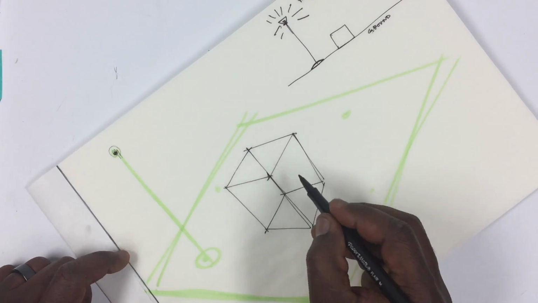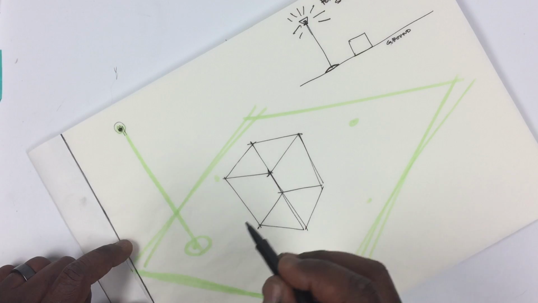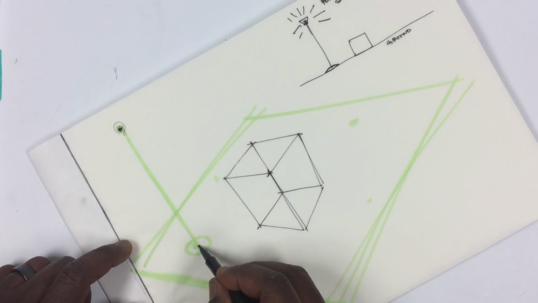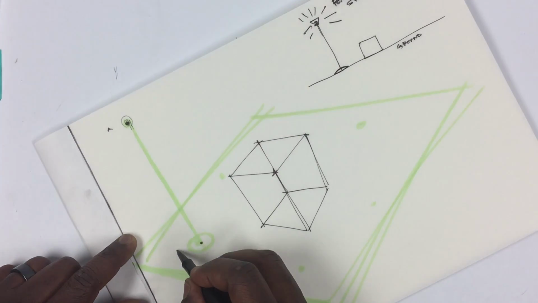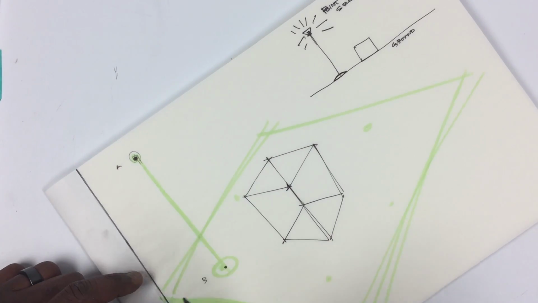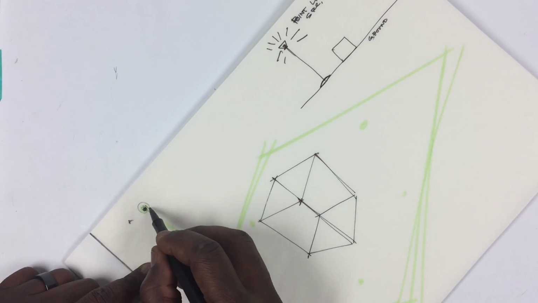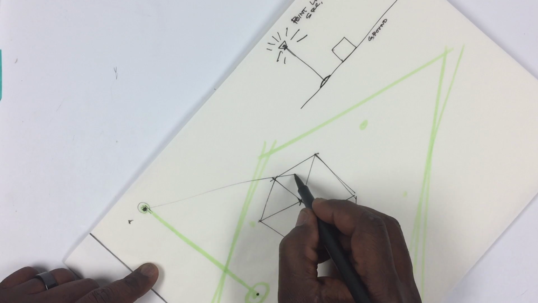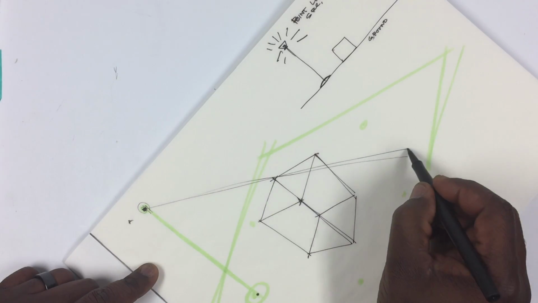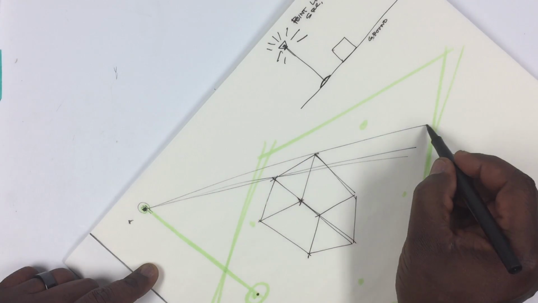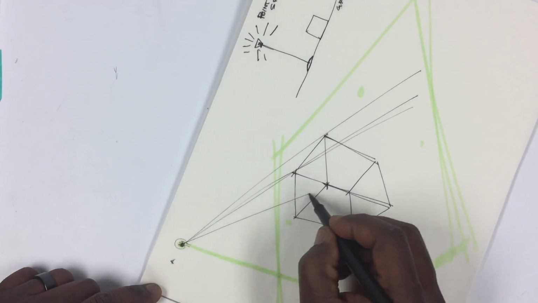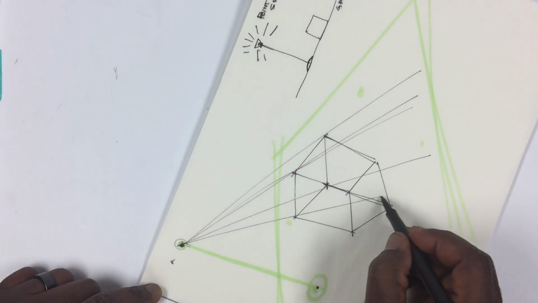So the way we calculate this is you look at these 2 points, A and B, and I'm going to project through each corner as accurately as I can, each corner of the top of my cube.